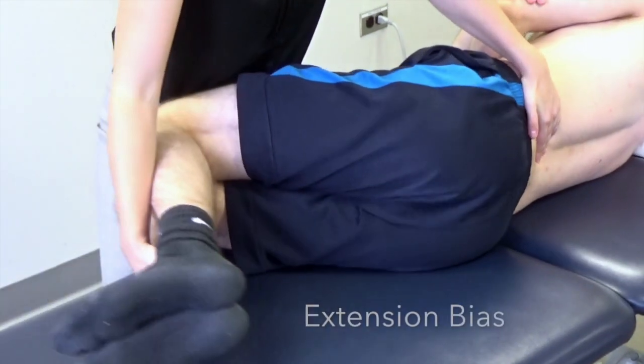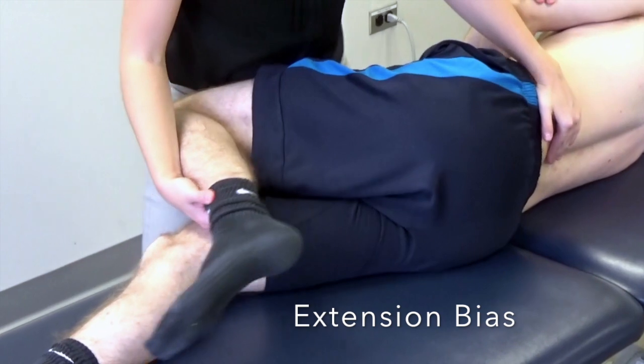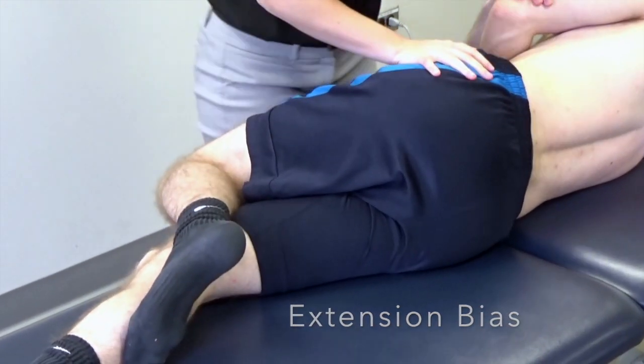There are many modifications for this technique to make it more suitable for your patient's body type or your body type. You may place the patient in generalized flexion or extension for a non-specific manipulation, or flex or extend to the desired segment for a more specific manipulation.